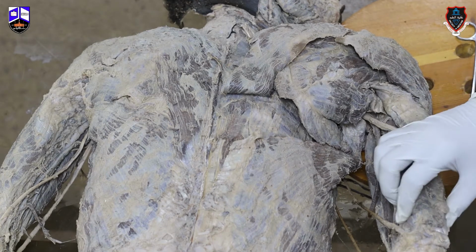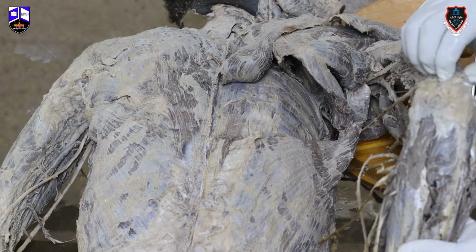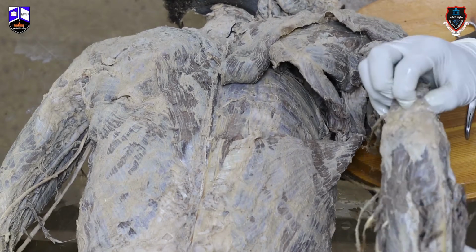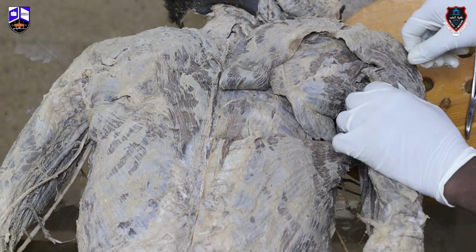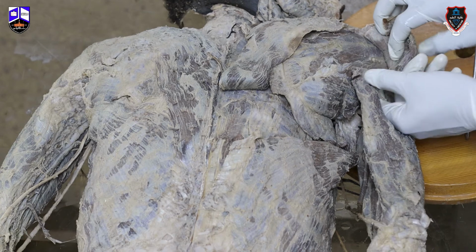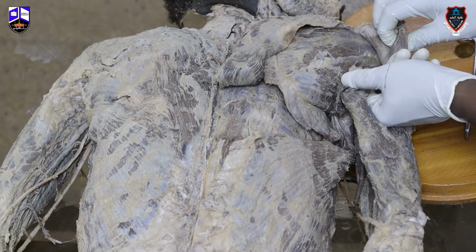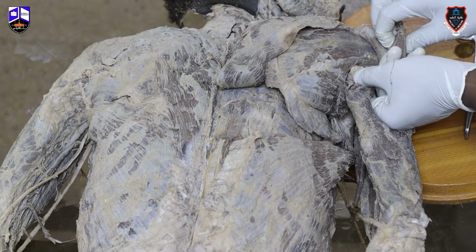Its action is extension of the elbow joint, and the long head allows this muscle to do extension at the shoulder joint.